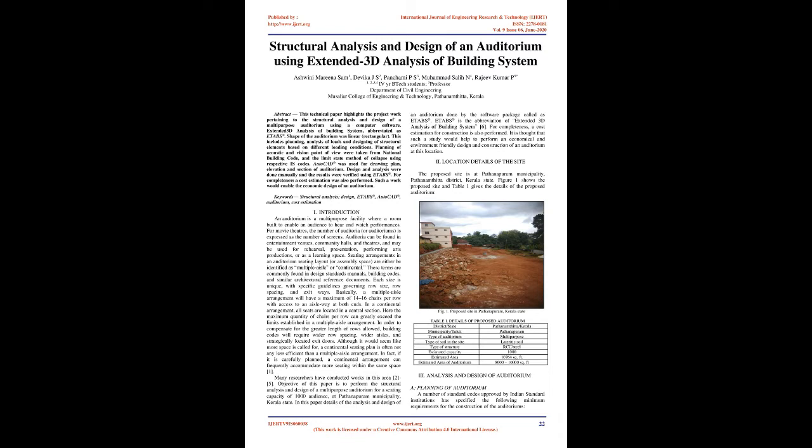Introduction. An auditorium is a multipurpose facility, a room built to enable an audience to hear and watch performances. For movie theaters, the number of auditoria, or auditoriums, is expressed as the number of screens. Auditoria can be found in entertainment venues, community halls, and theaters, and may be used for rehearsal, presentation, performing arts productions, or as a learning space. Seating arrangements in an auditorium seating layout, or assembly space, are identified as either multiple aisle or continental. These terms are commonly found in design standards manuals, building codes, and similar architectural reference documents.